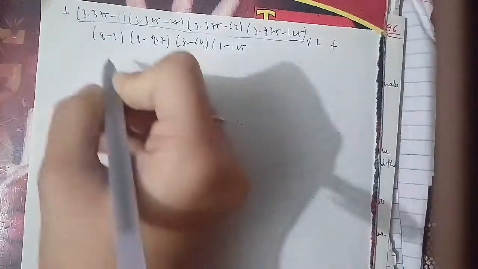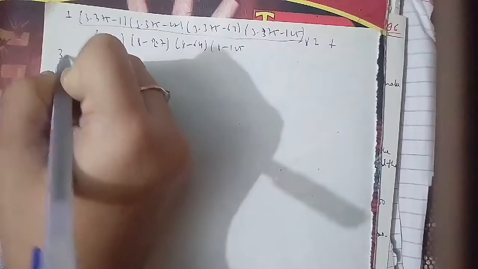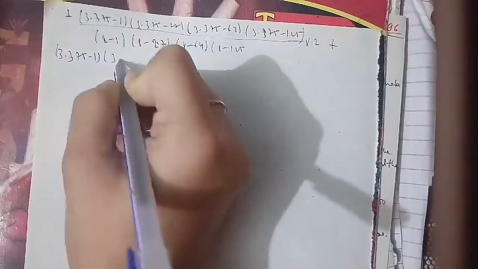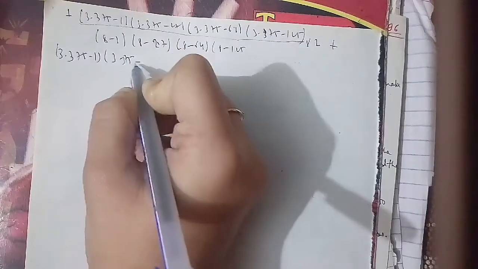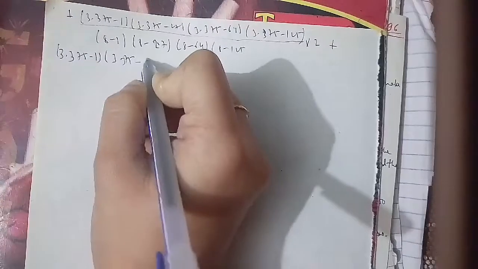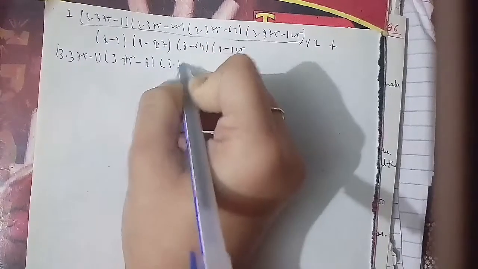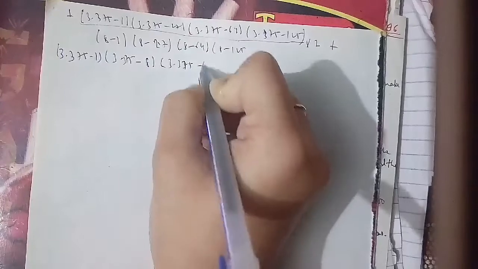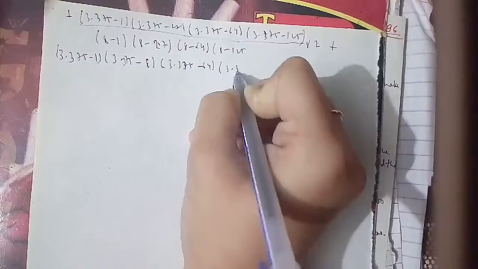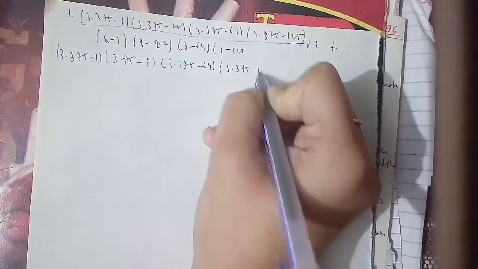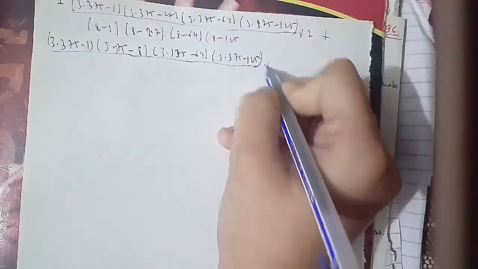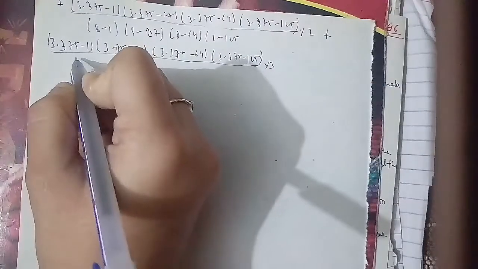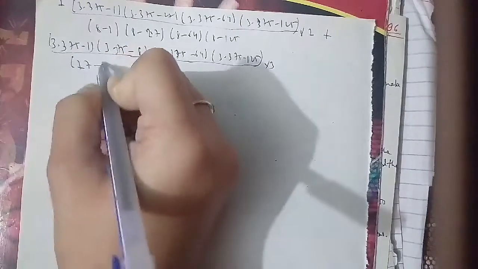Then plus 3.375 minus 1, 3.375 minus 8, 3.375 minus 27, 3.375 minus 125, into 4, upon 64 minus 1, 64 minus 8, 64 minus 27, and 64 minus 125.